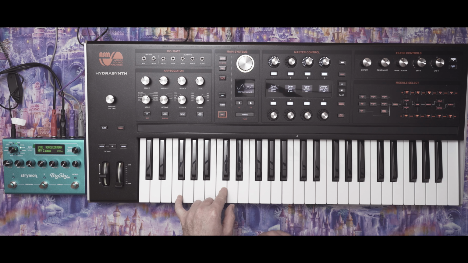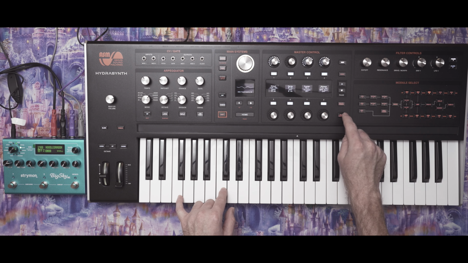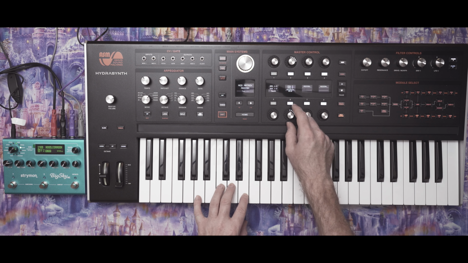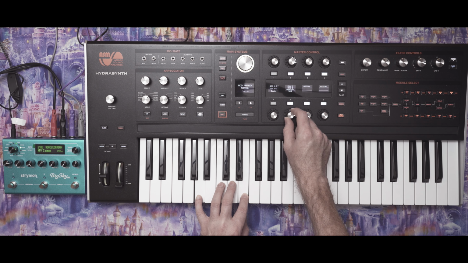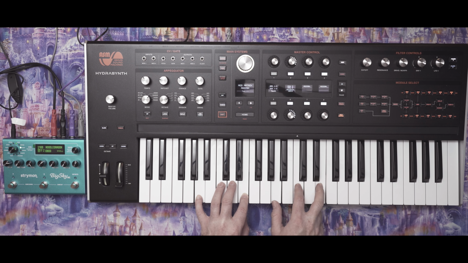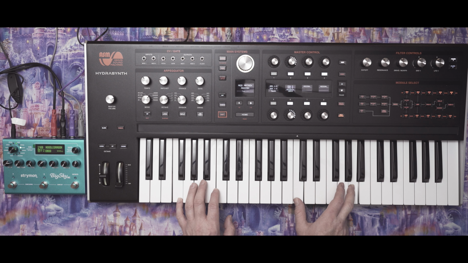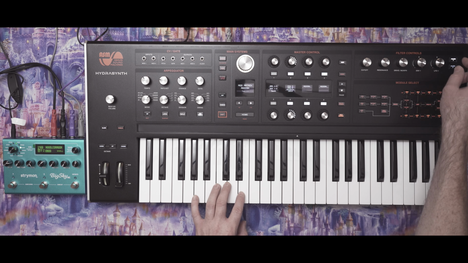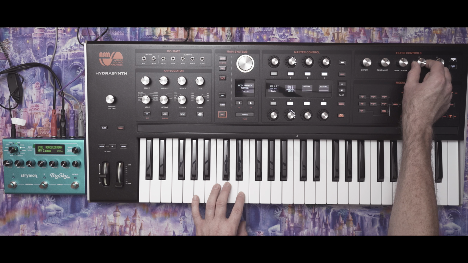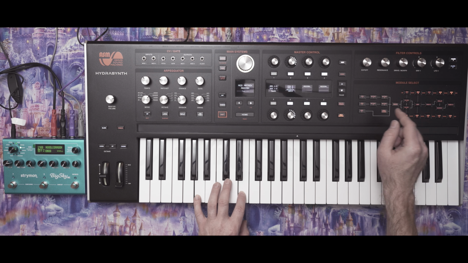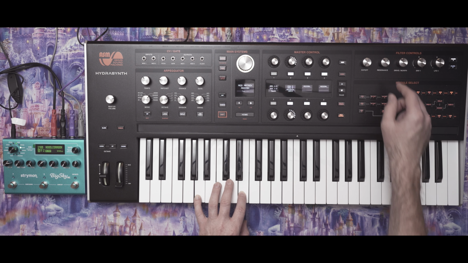Sounds really cool. We can go back into our mod matrix and make it scan the wavetable a little further. Let's close the filter envelope a little more.